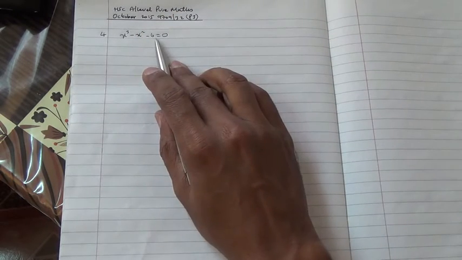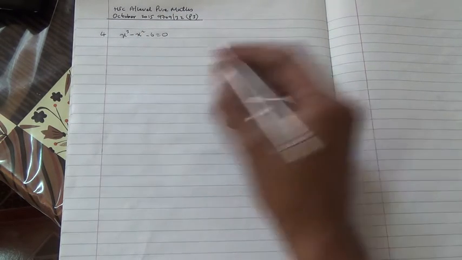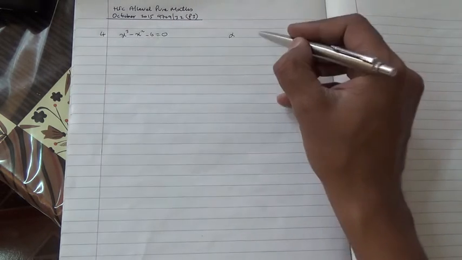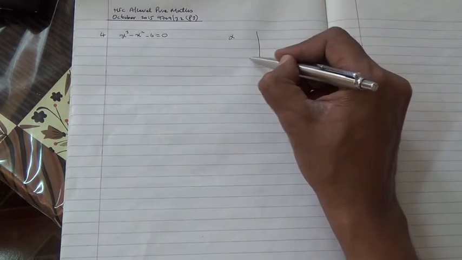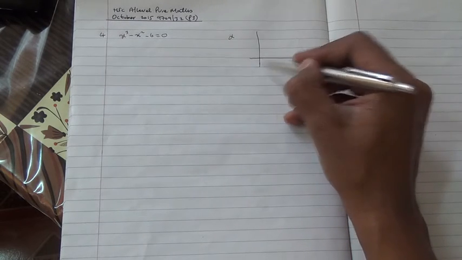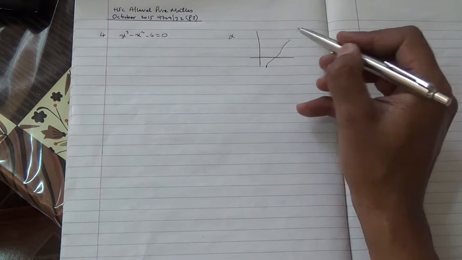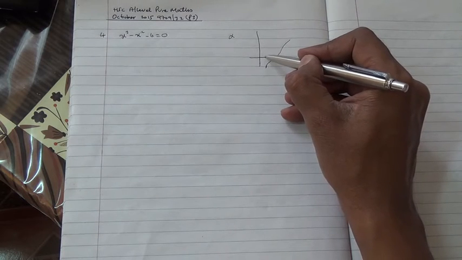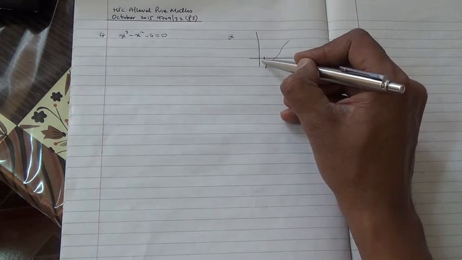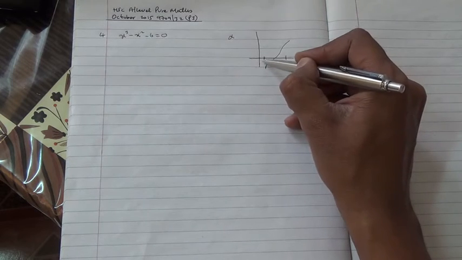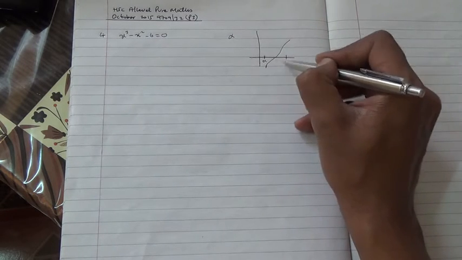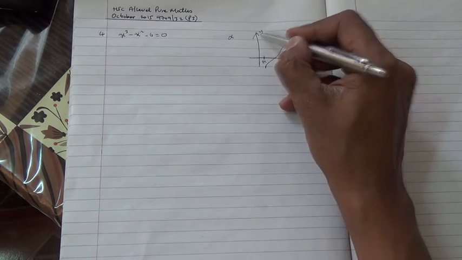It has one real root, and that real root is denoted by alpha. So how are we going to find out? Of course, if it lies between two consecutive integers, suppose your curve looks something like this. Now, one value of x here, let's just say a, and then you'll have b. These are the two values we need to find out.